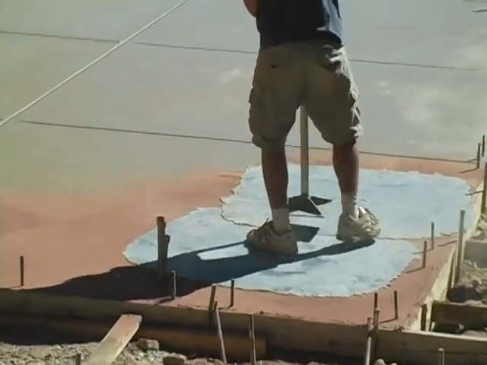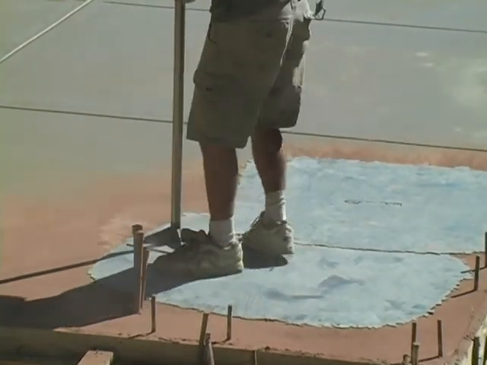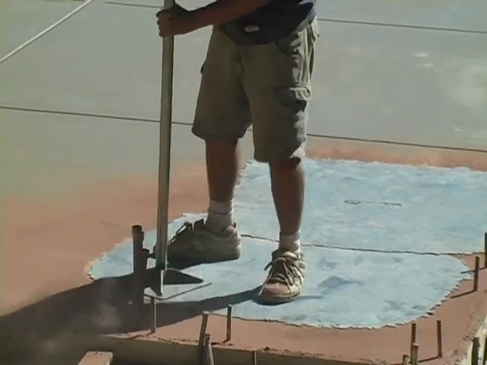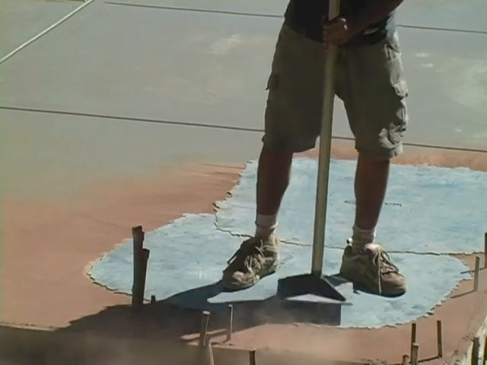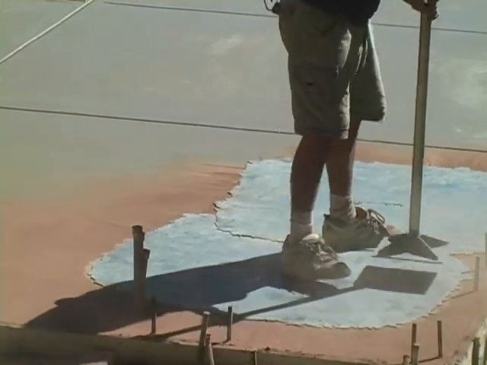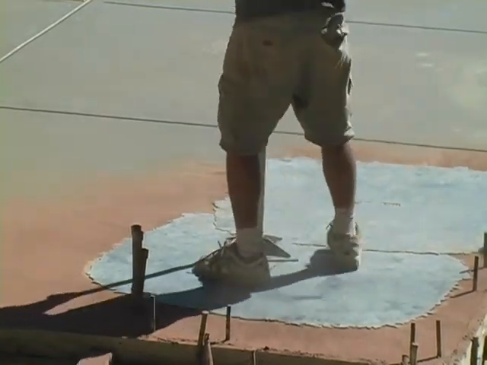So we're going for the look of a natural stone. We don't want to have one stamp end and the next one begin next to it. So this way you get a very seamless transition from one stamp pattern to the next. Again, working our way all the way around with firm and controlled tamping so that we don't blast through the actual stamp itself.